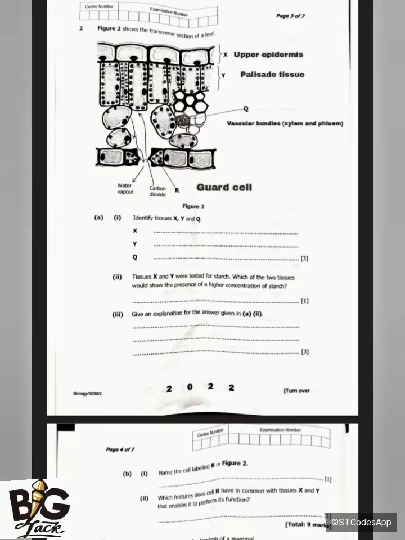Okay, so we have carbon dioxide diffusing through the stomata or the guard cells. Then we also have the water vapor coming out from the leaf through the stomata pore. Now the first question, which is question A, Roman numeral 1, is saying identify tissues X, Y, and Q.